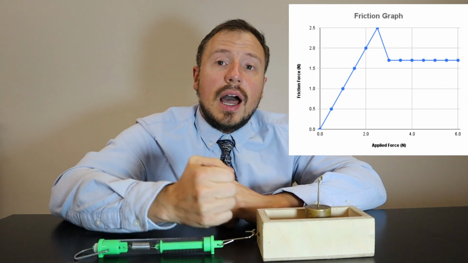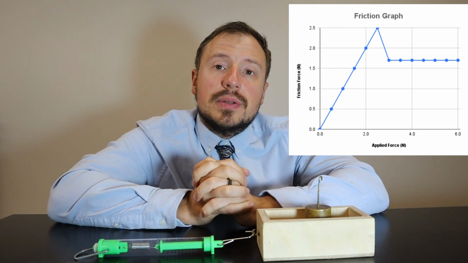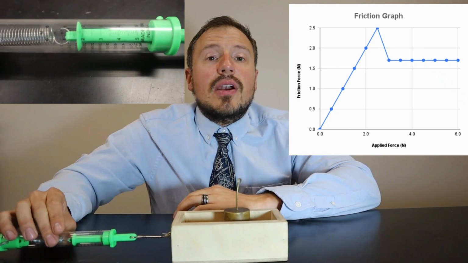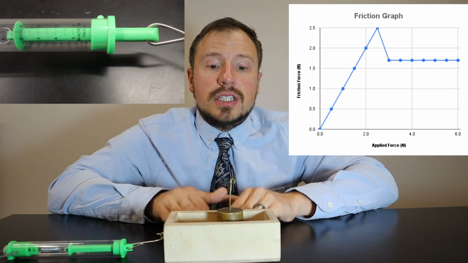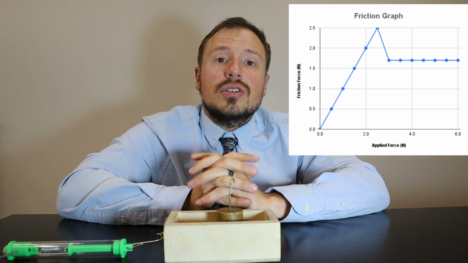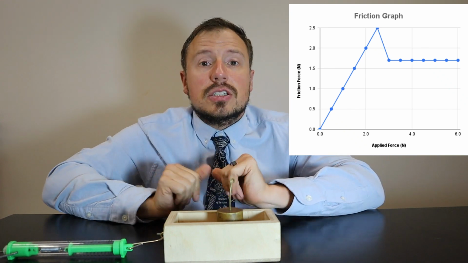Up until that point, I apply a force, static friction is going to apply the exact same force in the opposite direction. Now once I overcome static friction and it's sliding, it doesn't matter how hard I pull, these two surfaces under this condition can only provide so much kinetic friction. That's going to remain the same. It's always going to be the same kinetic frictional force as long as it's sliding.